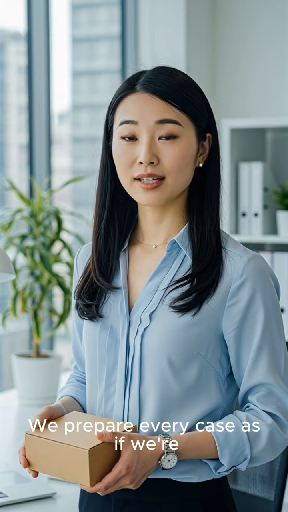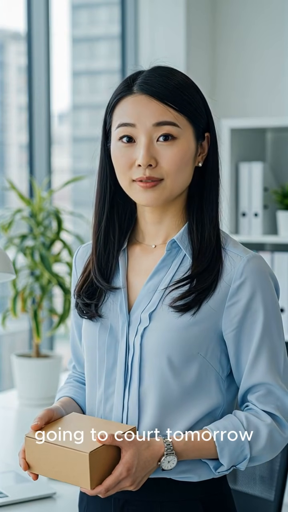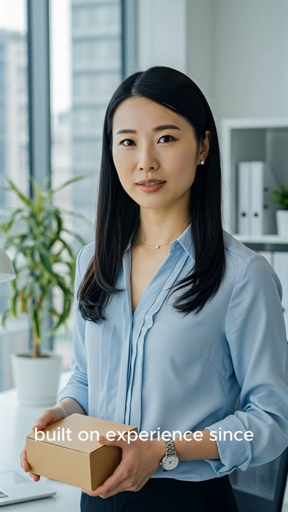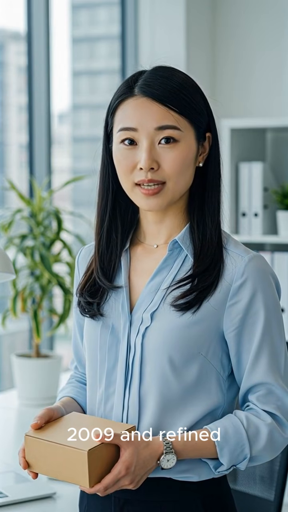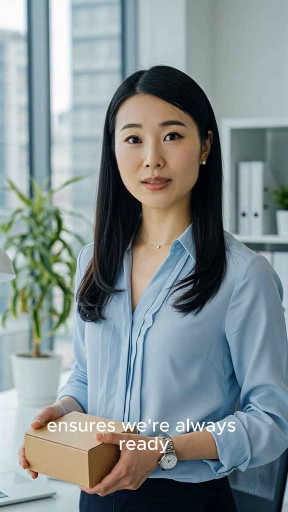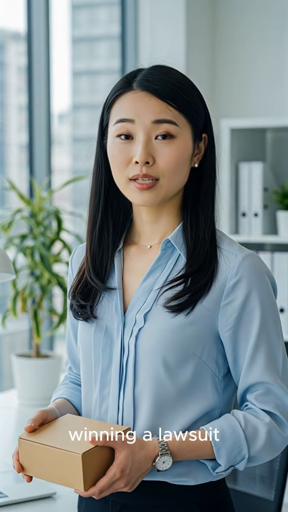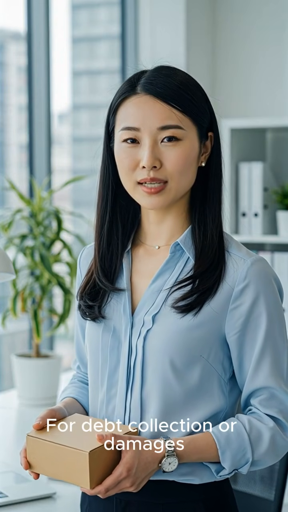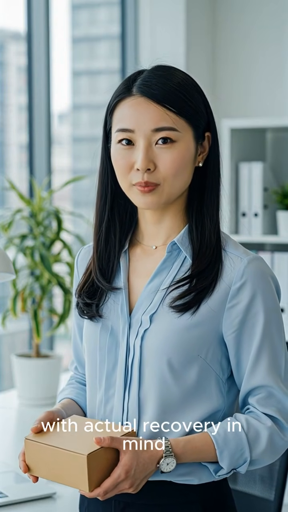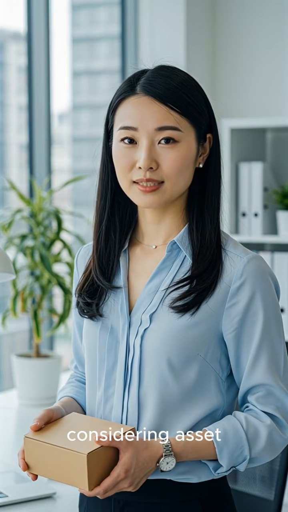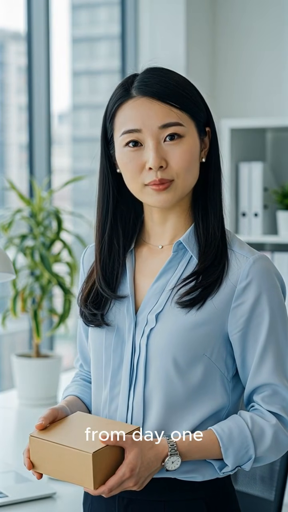We prepare every case as if we're going to court tomorrow. This thorough approach, built on experience since 2009 and refined since opening our practice in 2014, ensures we're always ready. In civil matters, it's not just about winning a lawsuit. For debt collection or damages, we design the case from the beginning with actual recovery in mind, considering asset investigation and enforcement from day one.